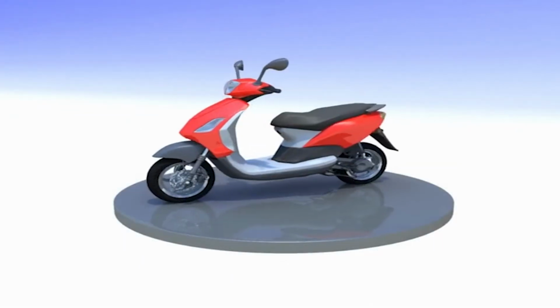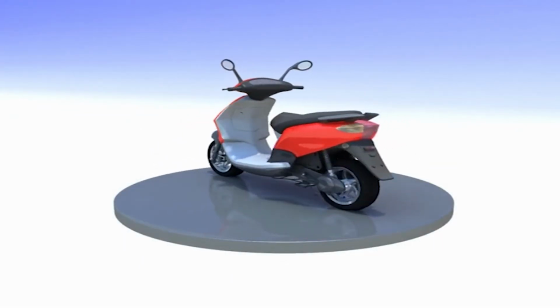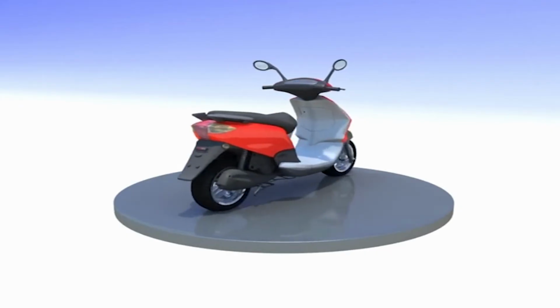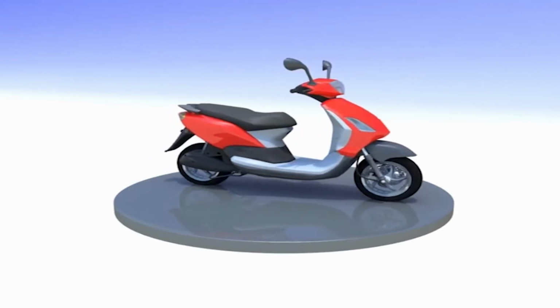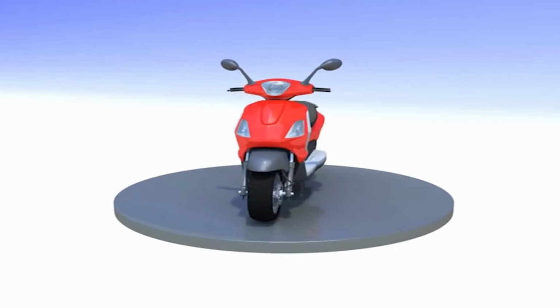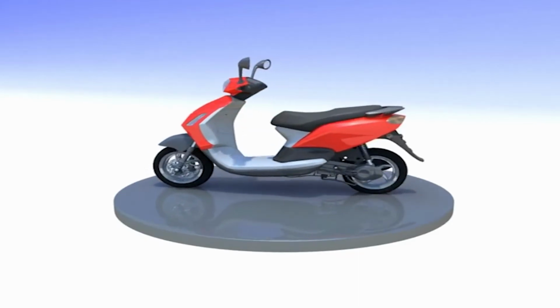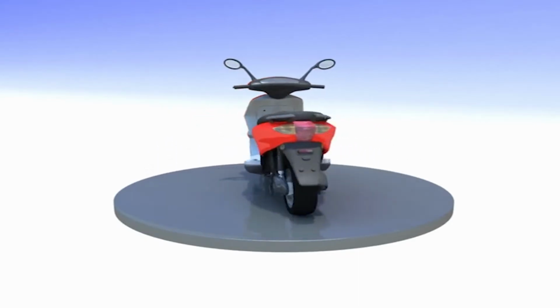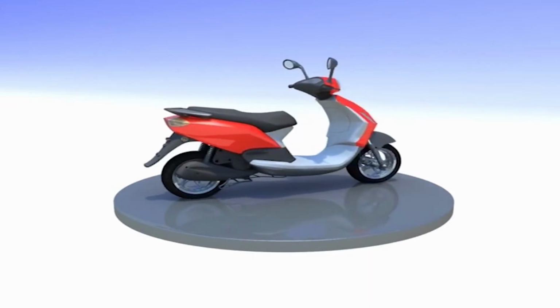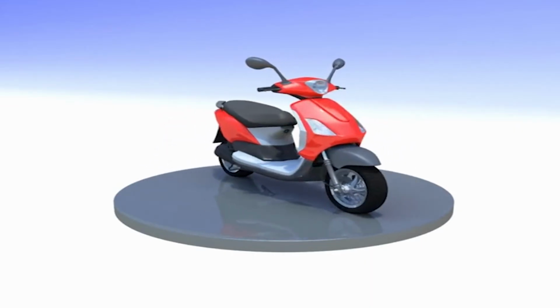And let's start with mopeds. The mopeds are 2- or 3-wheeled vehicles with a heat engine up to 50 cubic centimeters of displacement and a maximum speed of 45 kilometers per hour. They are subject to a periodic technical inspection, revised every 4 years from the first registration and subsequently every 2 years.